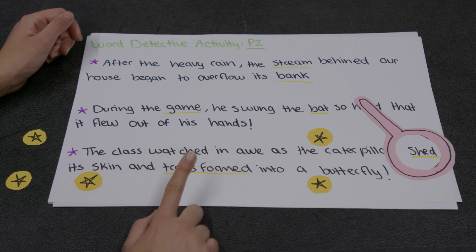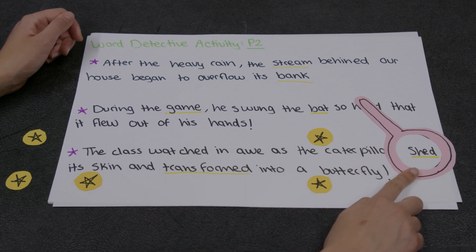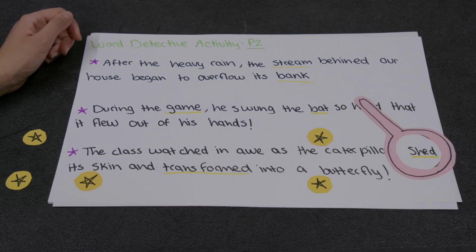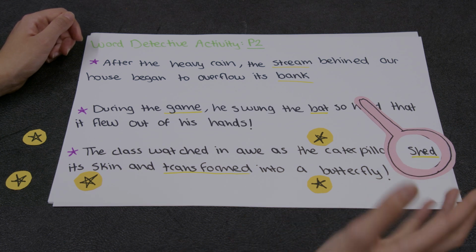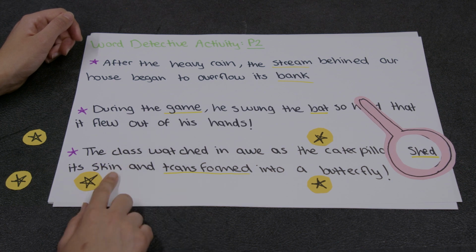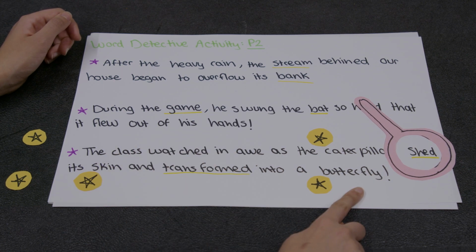We can see that the caterpillar turned into a butterfly, which is what the word transformed means. So do you think that this word means the shed behind your house in your backyard, or does it mean shed, to take a layer off to become something else? That's right, shed means to take a layer off. And what layer is the caterpillar taking off? That's right, their skin, so they can turn into a butterfly.